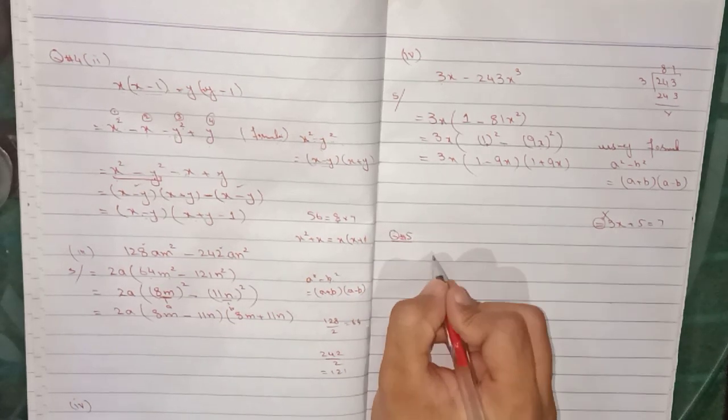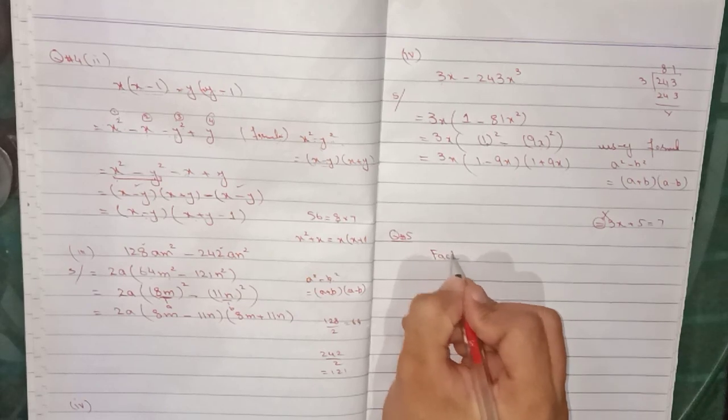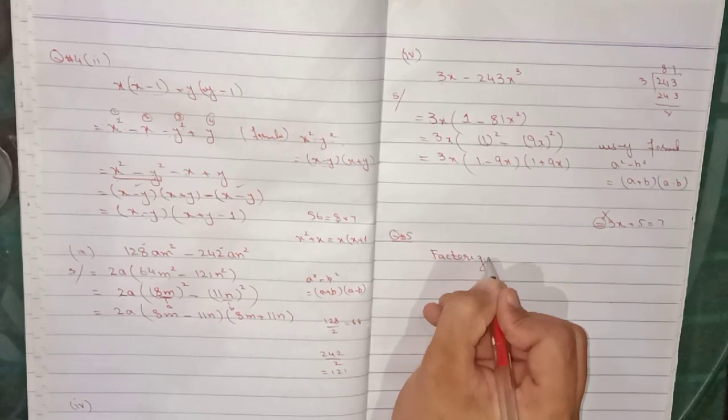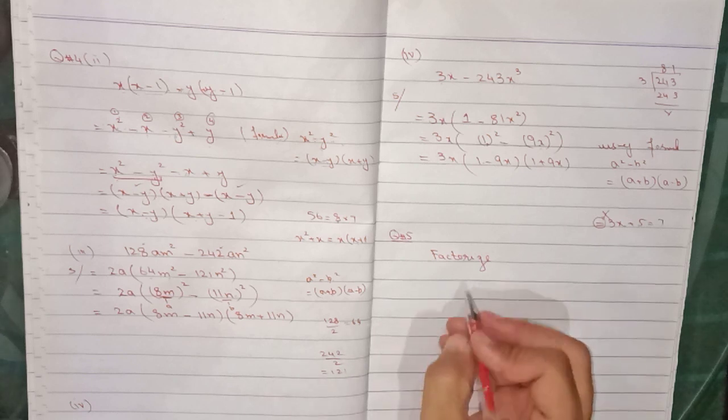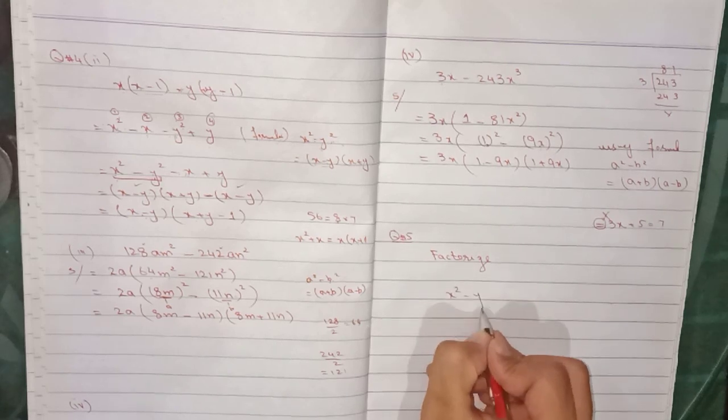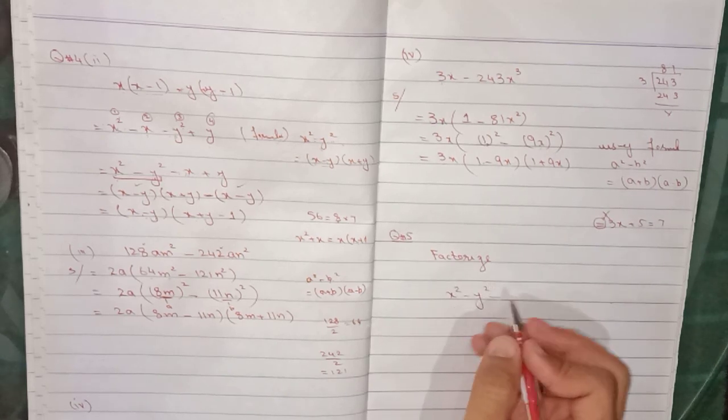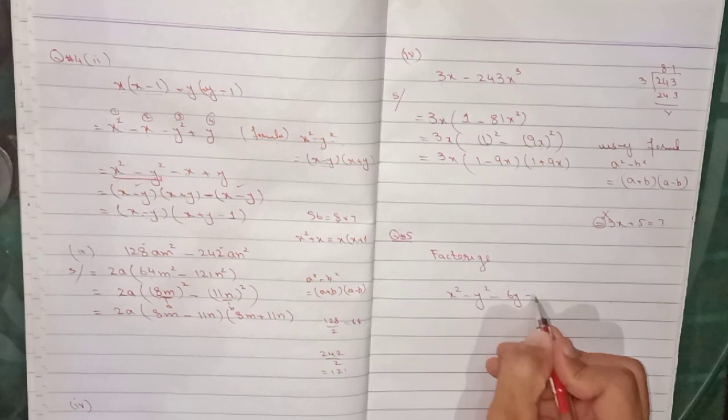Question number 5, again factorize, but this type is different from the type we have studied from question number 1 to 4. Factorize, and the first question is x square minus y square minus 6y minus 9.